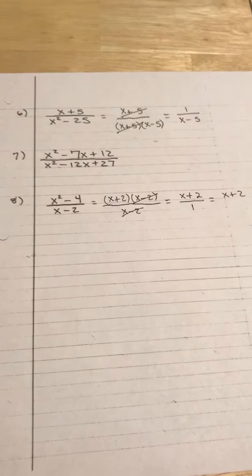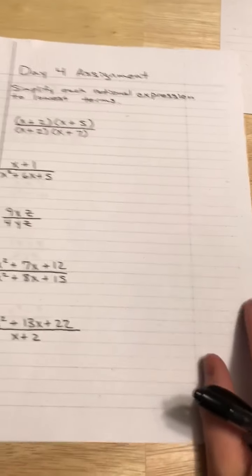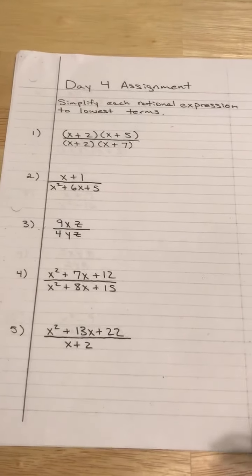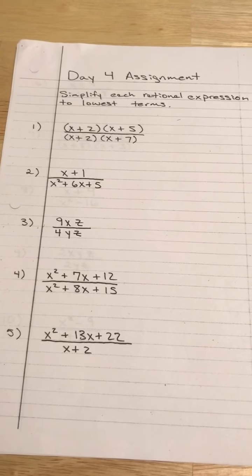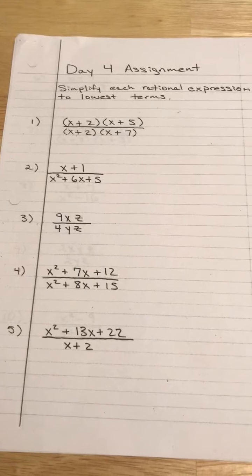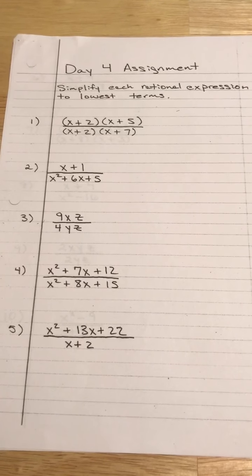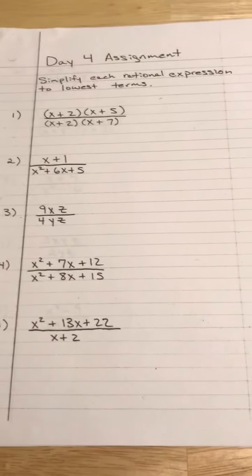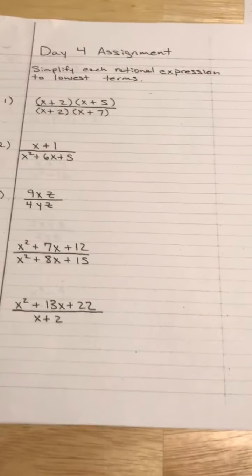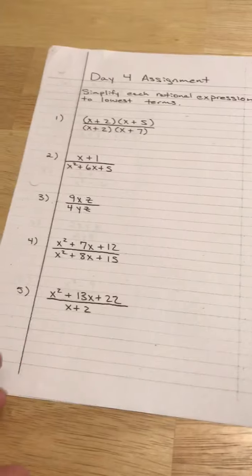Now, let's go ahead and look at your homework for tonight. For tonight, we're going to be doing 10 questions, I think. Some of them are already factored for you, like number 1 and number 3. But for 2, 4, and 5, you have to either factor the top, the bottom, or both.